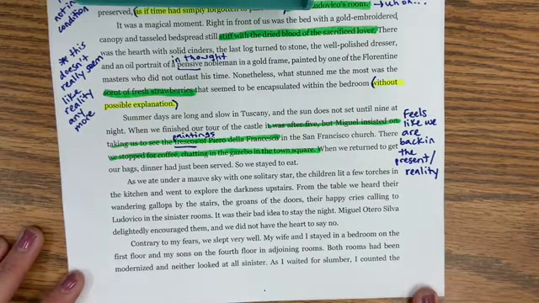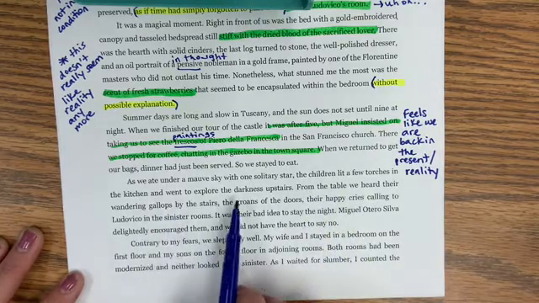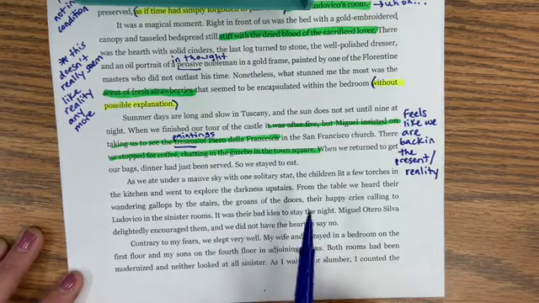As we ate under a mauve sky with one solitary star, the children lit a few torches in the kitchen and went to explore the darkness upstairs.